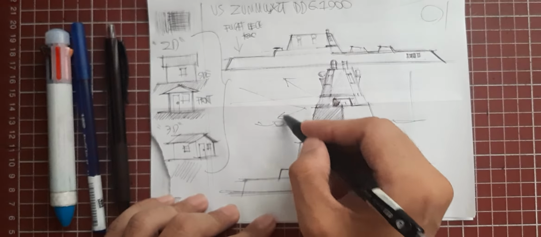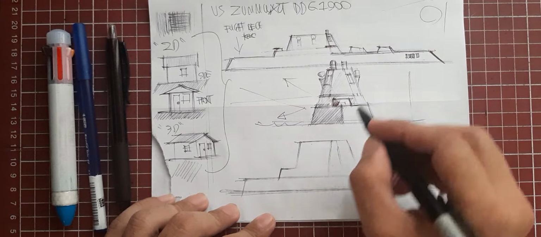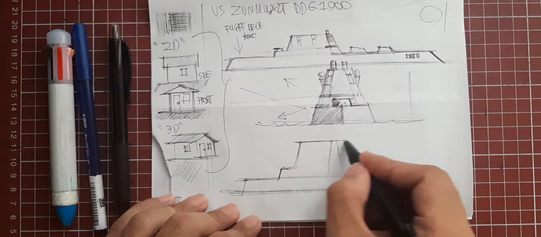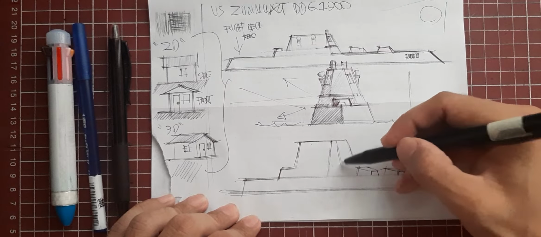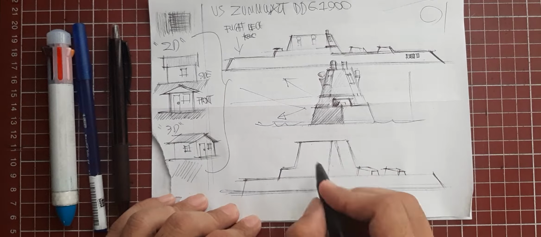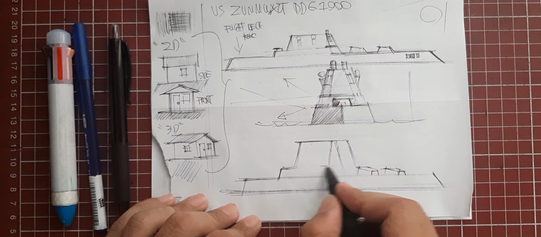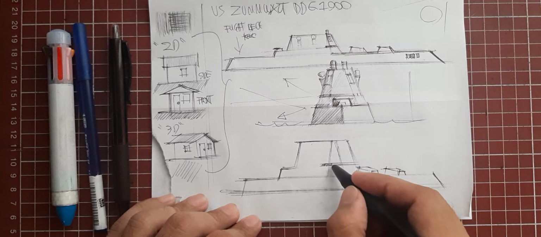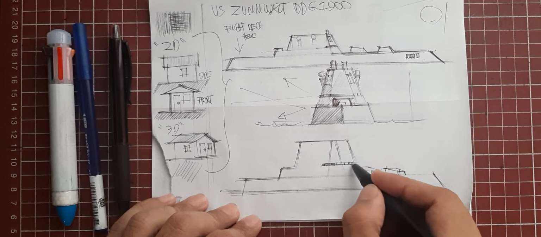From reading, I understand that if the Zumwalt is detected by radar, its cross section would represent a fishing vessel, not a battleship or warship that would be registered on any opposing naval vessel.